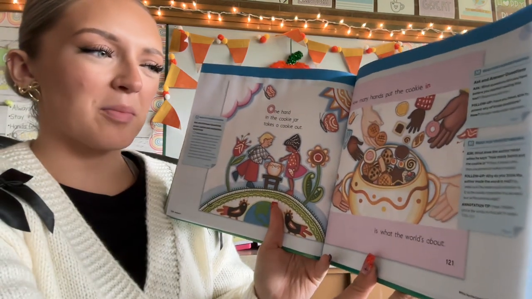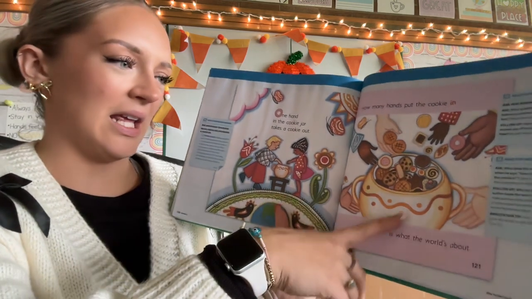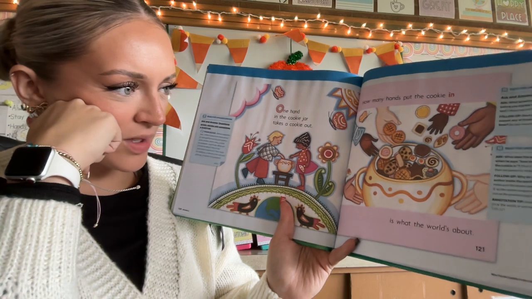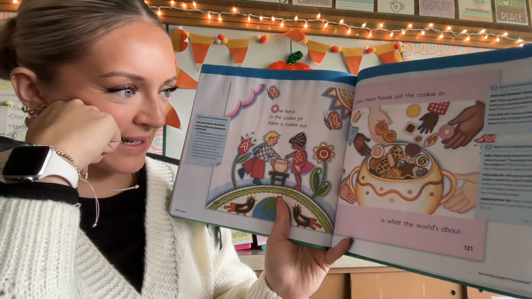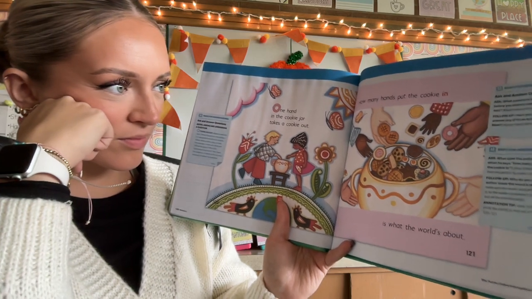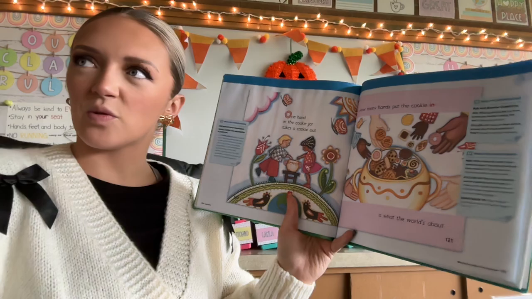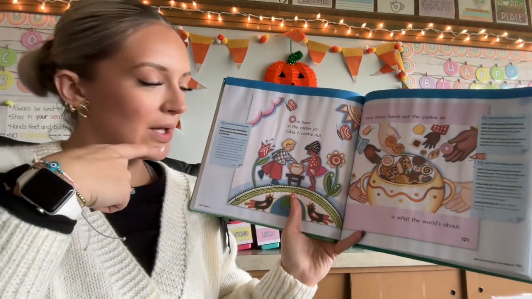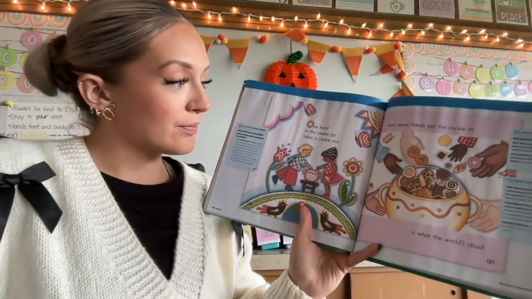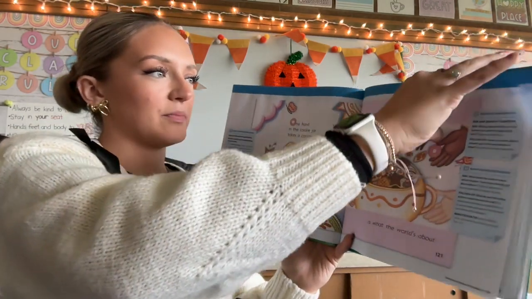What does the author mean when he says, how many hands put the cookie in? I want you to pause the video and think about that for a second. What questions do you have about the story so far? Be thinking about that as we read. What questions is this story bringing up? What do you want to know?